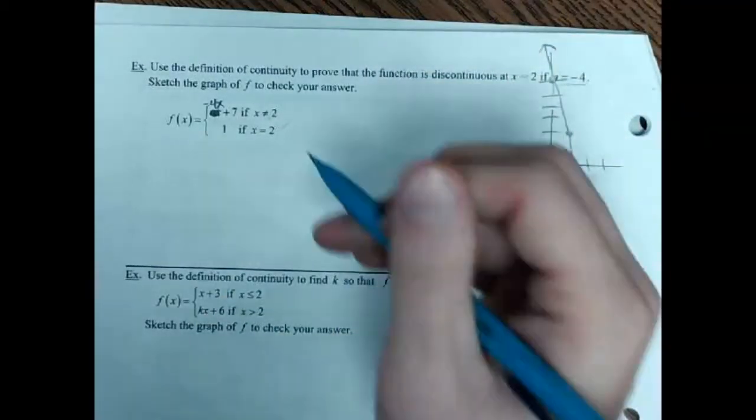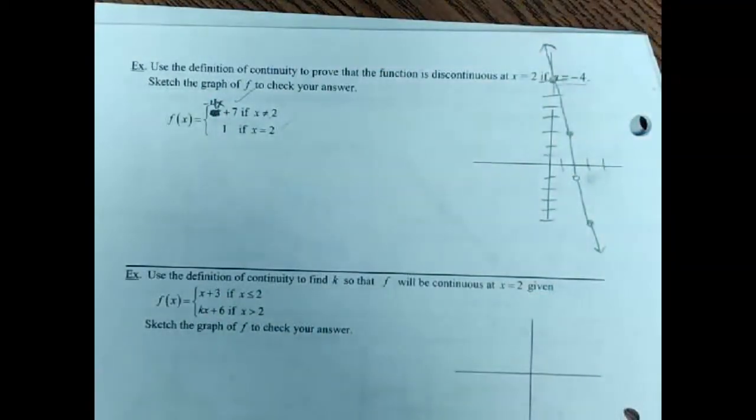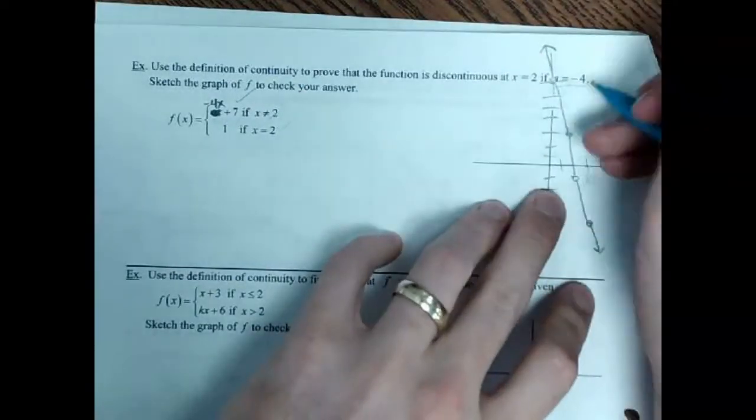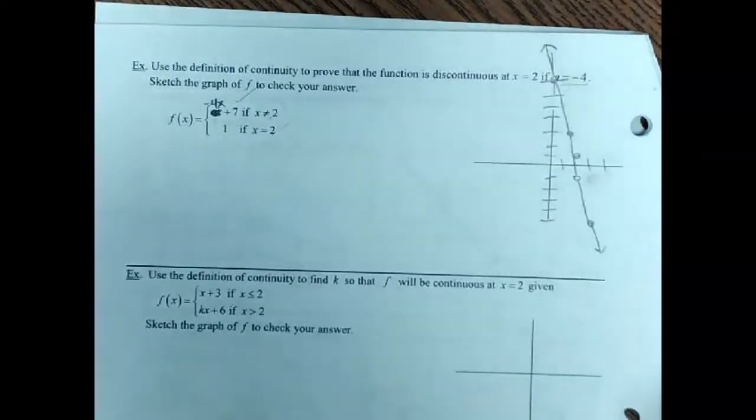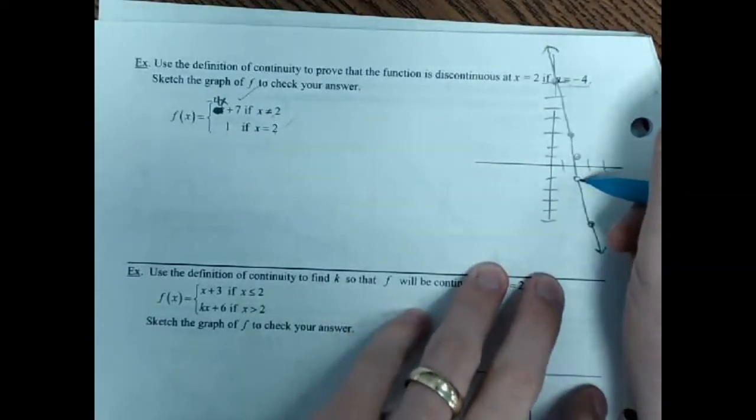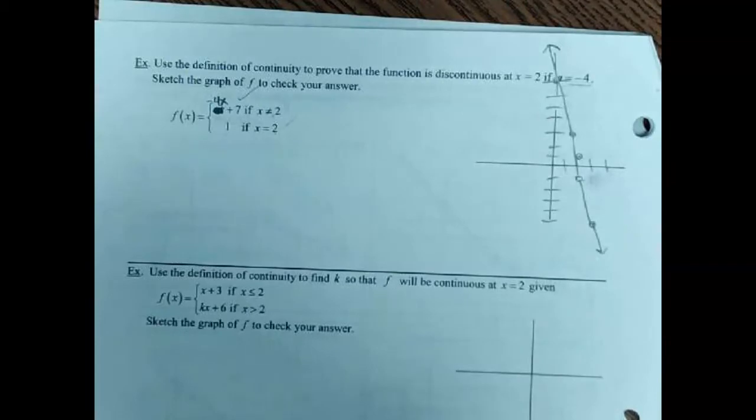So there's the line, which I've got graphed for everything except 2. And then it says at 2, the point is actually going to be up at +1. It's supposed to be down at -1, but it actually exists up at the +1. Okay, so let us check. Use the definition of continuity.